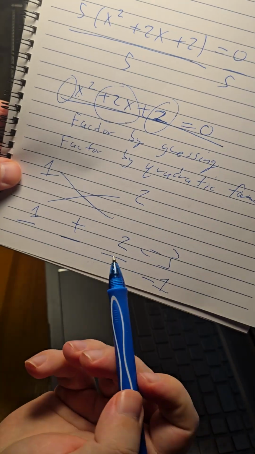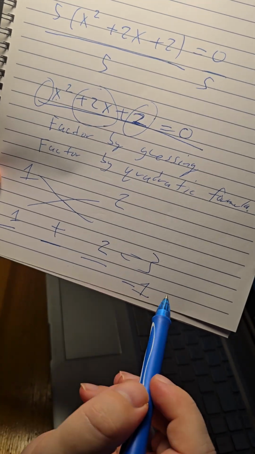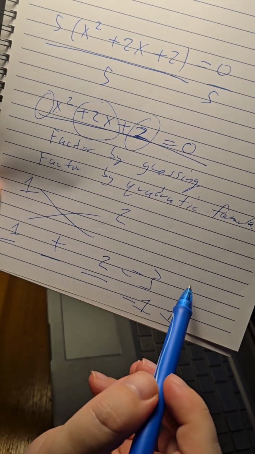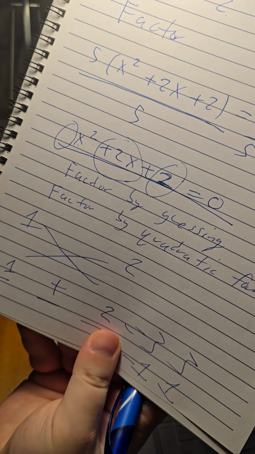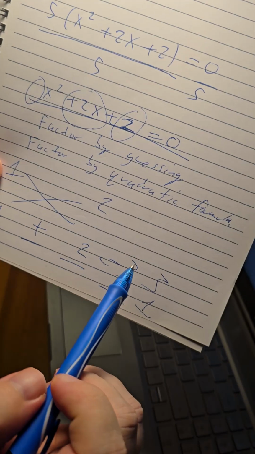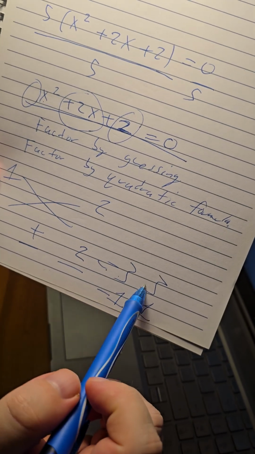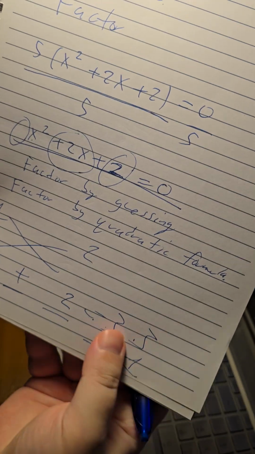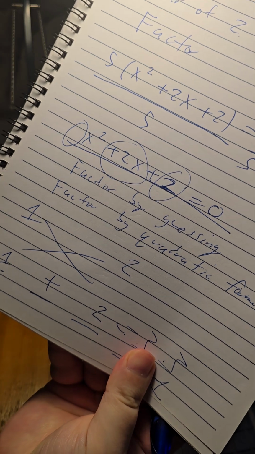Or 2 minus 1 is 1, and 2 plus 1 is 3. So the middle term has to be either 3, 1, or -1. But it is 2. So it's not factorable.